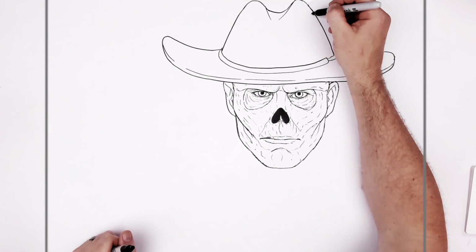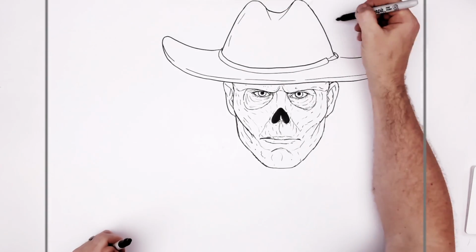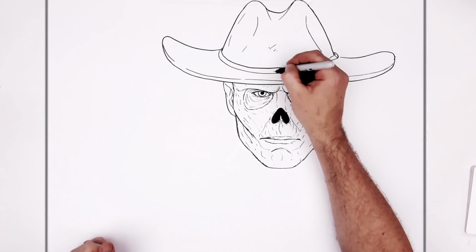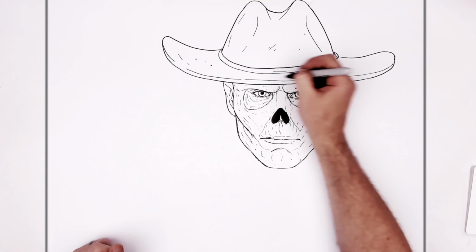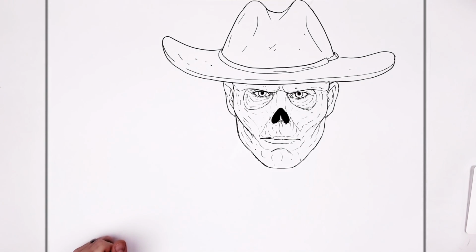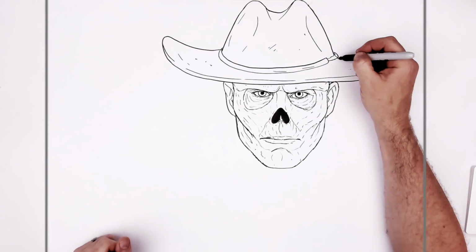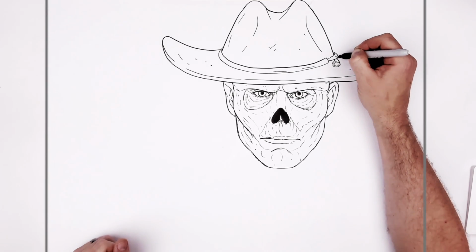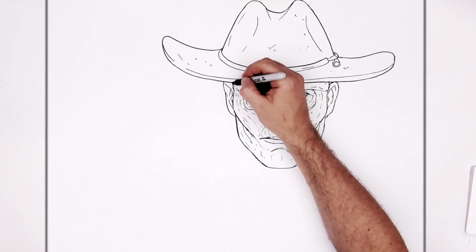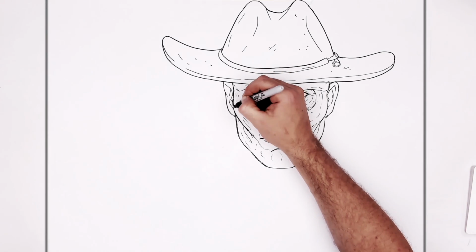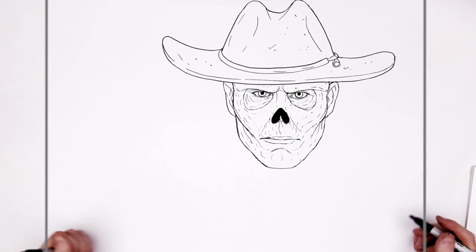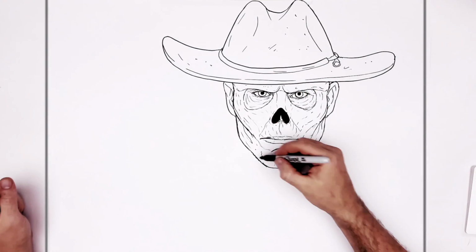And then maybe some dents in it, kind of like that. And everything's real dirty and, you know, fallouty. So he's got a little bit of a tassel or something here. Like that. That's his head done.